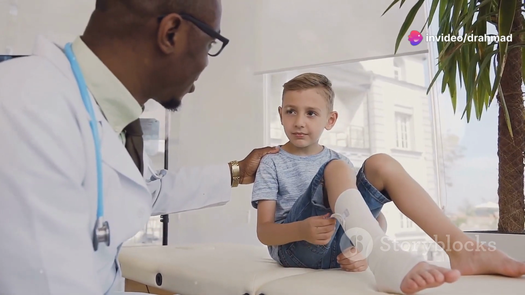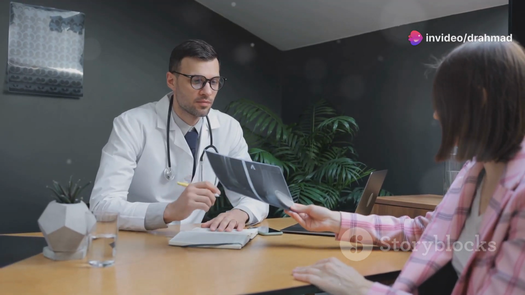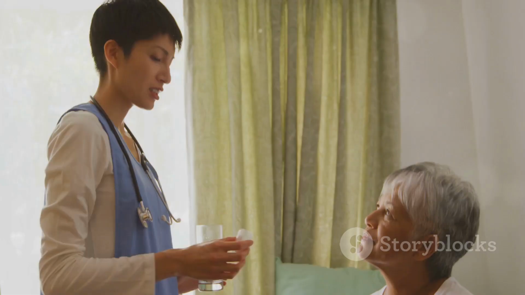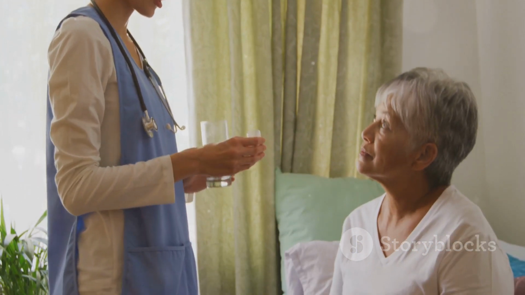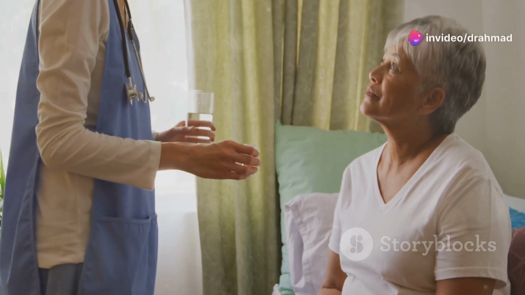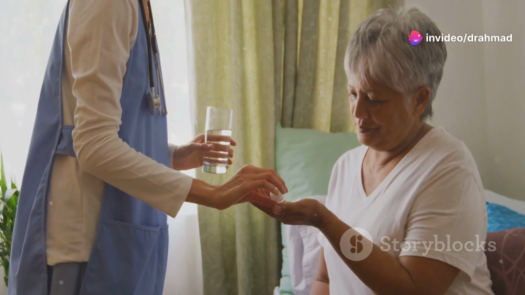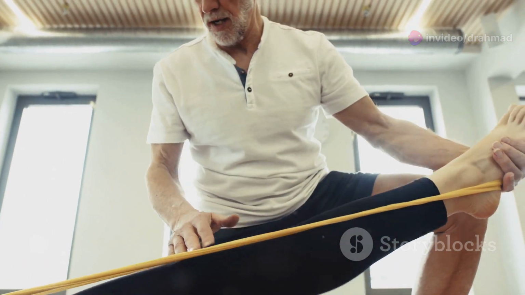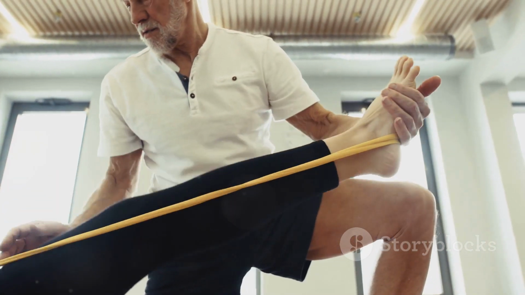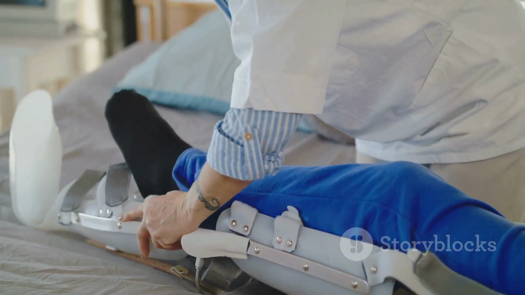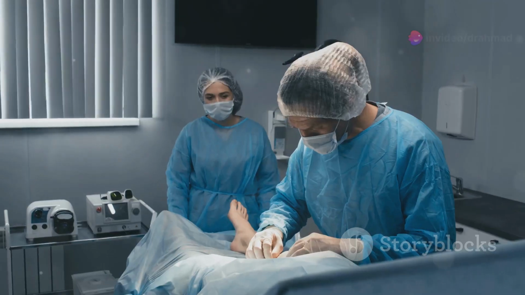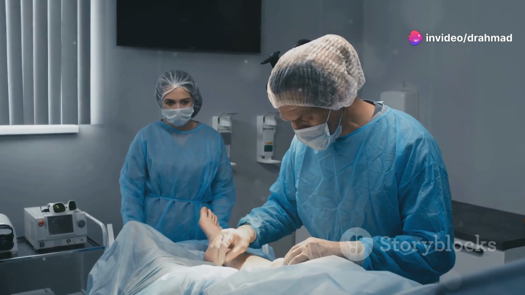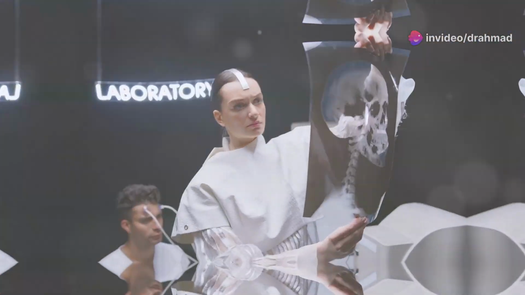Parents and caregivers should be aware of any unusual skeletal changes or symptoms such as bone pain, delayed walking, or frequent fractures. Treatment for skeletal deformities varies depending on the underlying cause and the severity of the condition. It may involve a combination of approaches, including medications to regulate hormone levels, increase bone density, or manage pain. Physical therapy to improve muscle strength, flexibility, and range of motion. Braces or orthotics to support and correct bone alignment. And in severe cases, surgery may be necessary to correct deformities, stabilize bones, or replace joints.